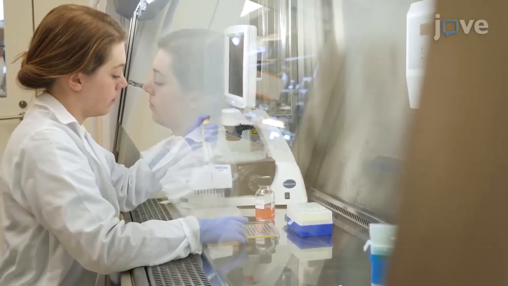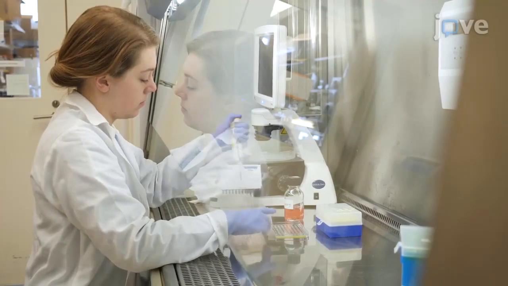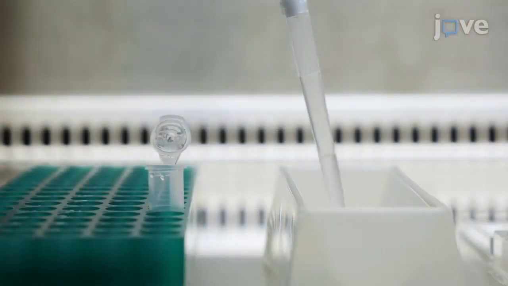Replace the NBM with 100 microliters of previously prepared NBKY solution per well. After 20 minutes, pipette 50 microliters of the transfection reagent and DNA mixture.